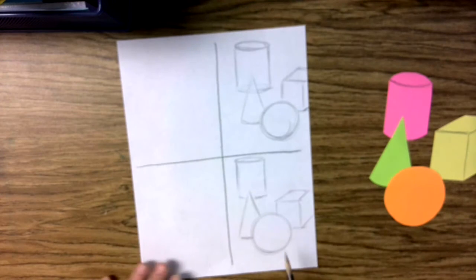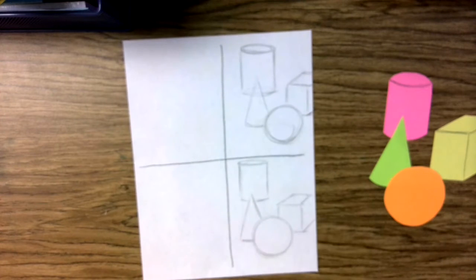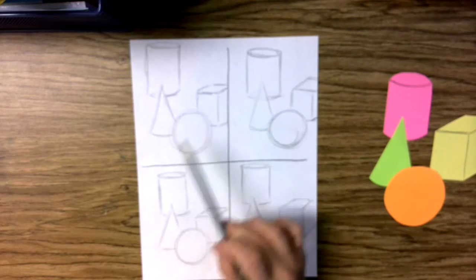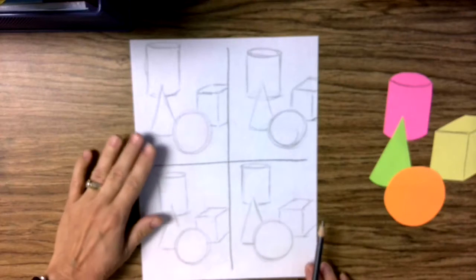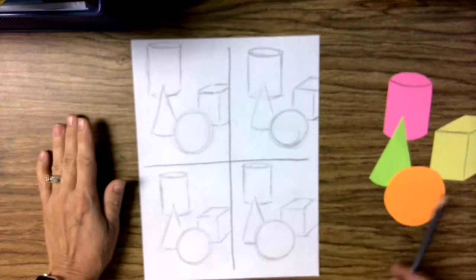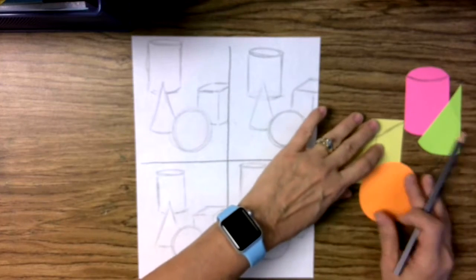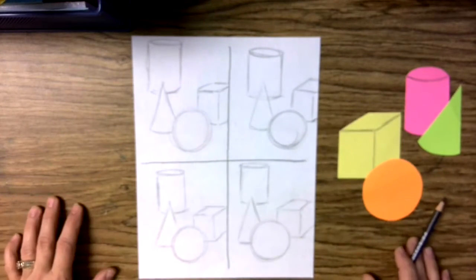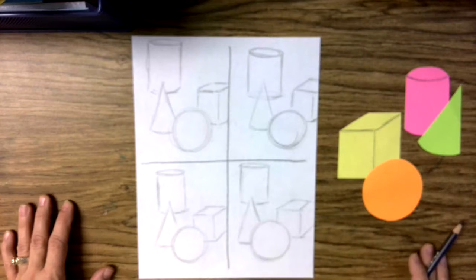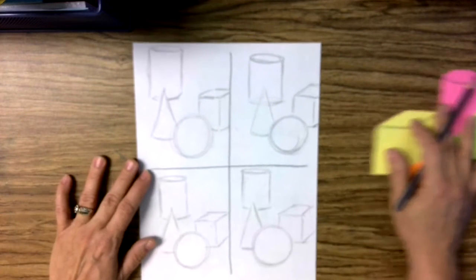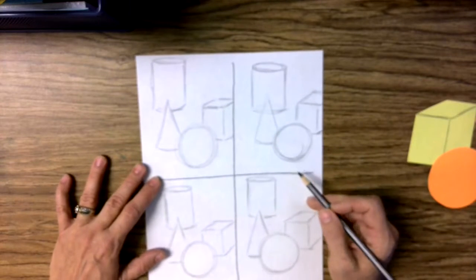Okay, so you're going to repeat that 4 times. Okay, I have it drawn 4 times now. Here's the thing, this is your sketchbook. If you want to arrange it 4 different ways and do 4 different compositions, go for it. You can make each one a different composition if you like. That's perfectly fine. All right, what we're going to work on is shading.